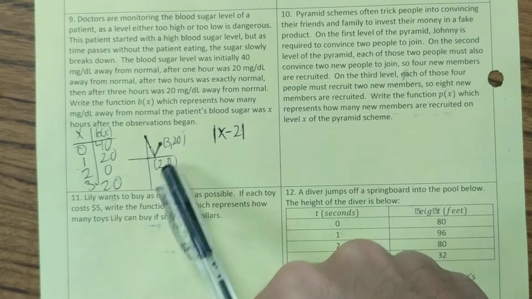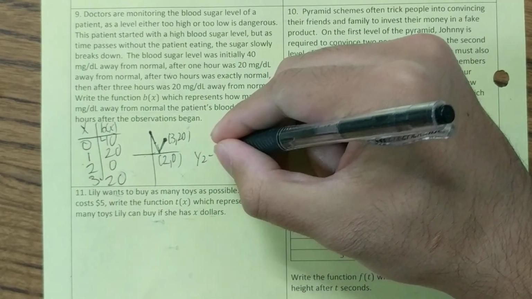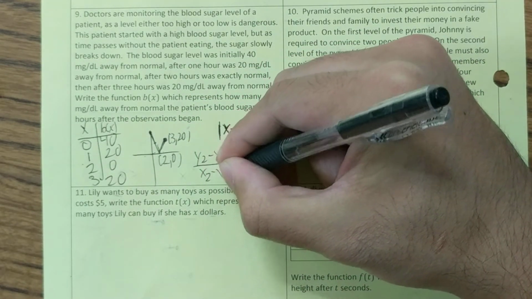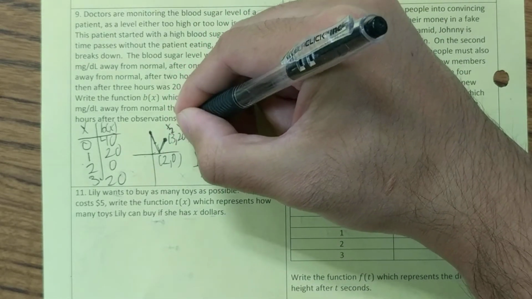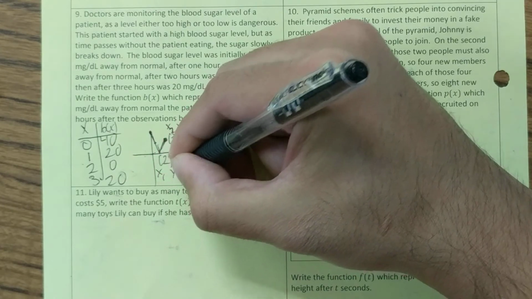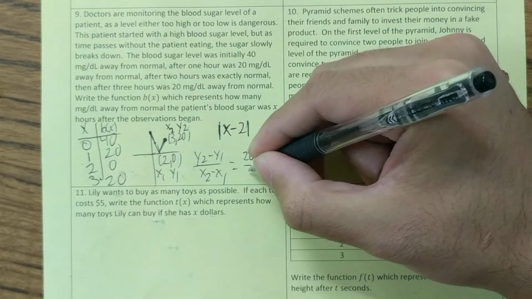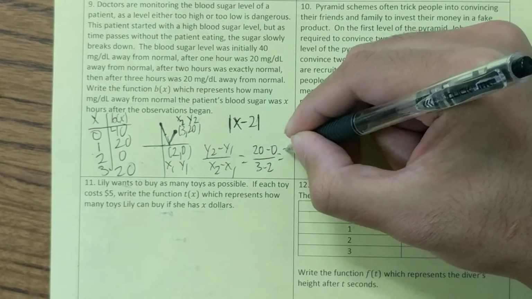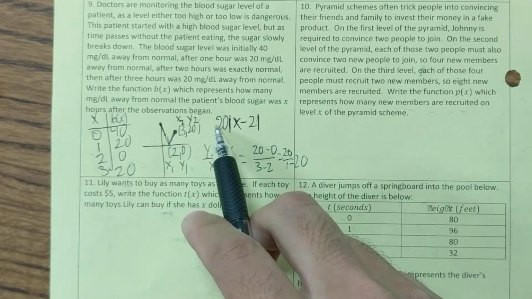I'll take these 2 points that were given to us and use the slope formula, y2 minus y1 over x2 minus x1. I'll call this x2, y2, and I'll call this x1, y1. So that becomes 20 minus 0 over 3 minus 2, which is 20 over 1, or just 20. So the slope is 20.